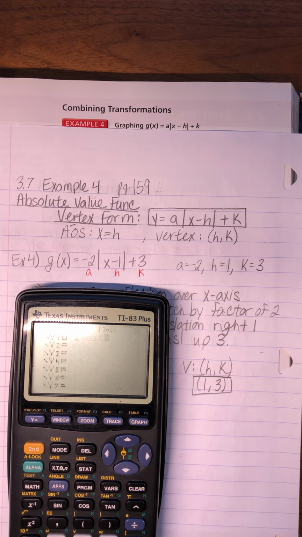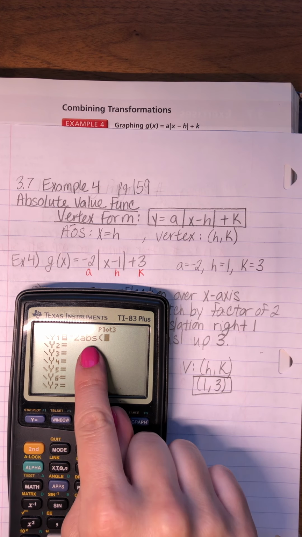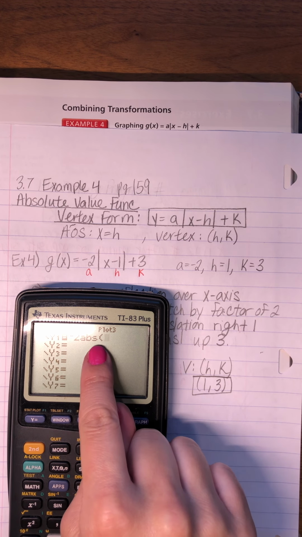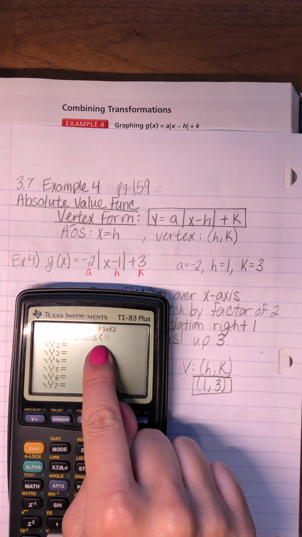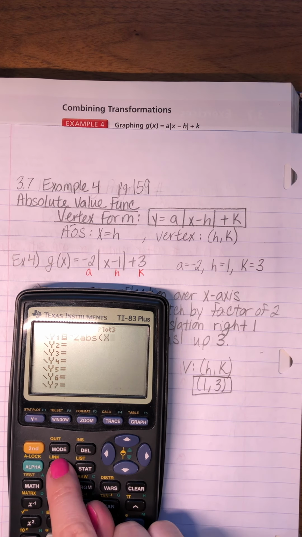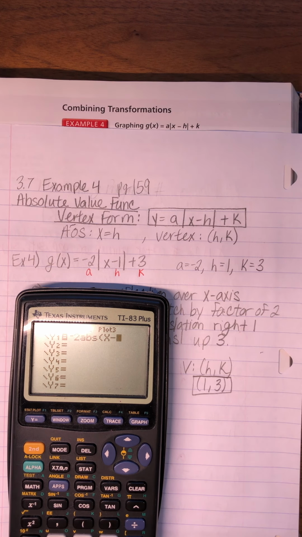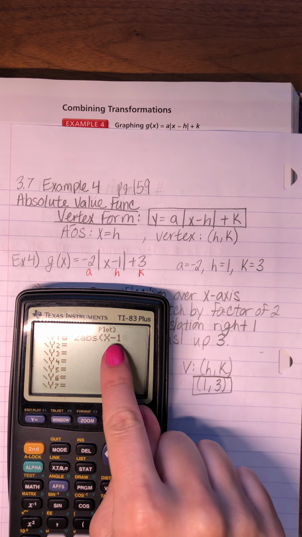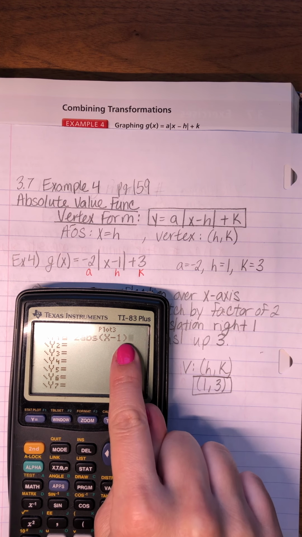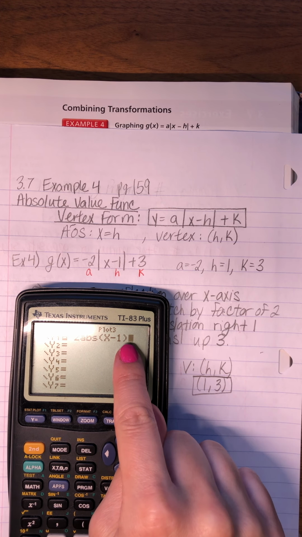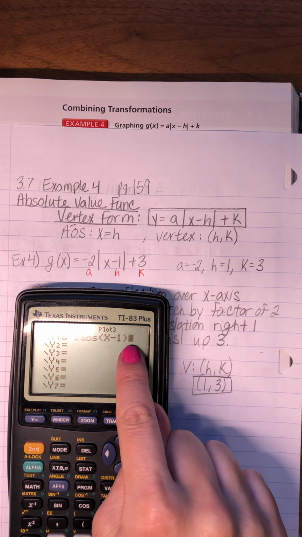So hit number 1. Now mine's an older calculator, so it just says ABS, but if you have a newer calculator, it should actually come up with the absolute value bars. So now we're going to type in x minus 1. For mine, again, it's older, so I have to close the parentheses, but if yours is newer, you have to hit the right arrow to get out of the absolute value bars, and now plus 3.